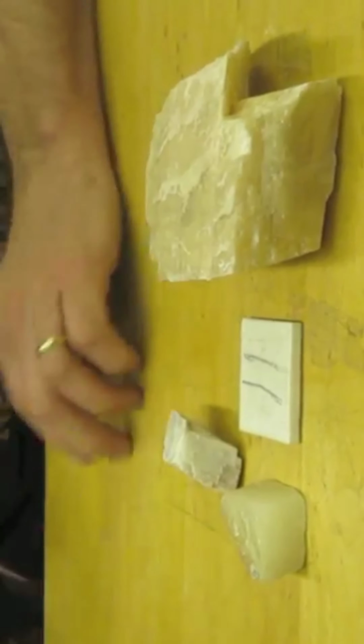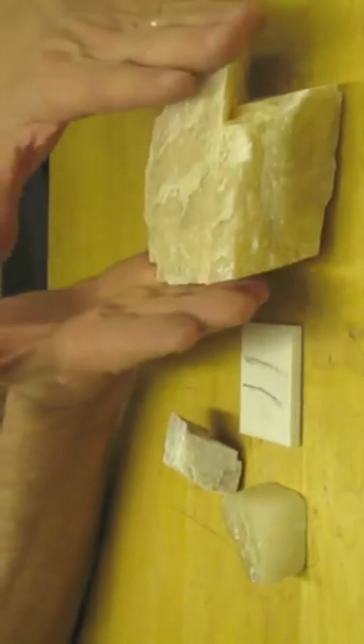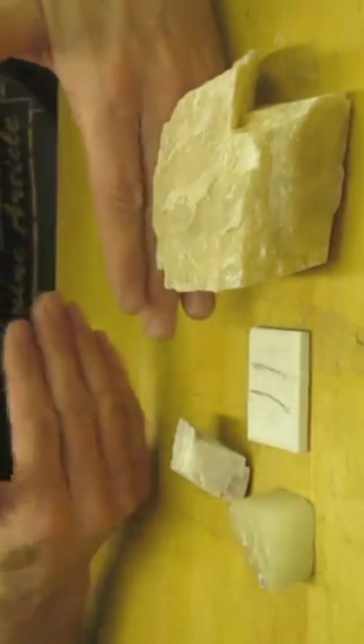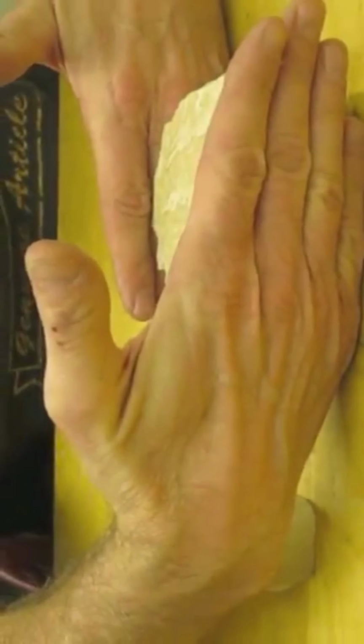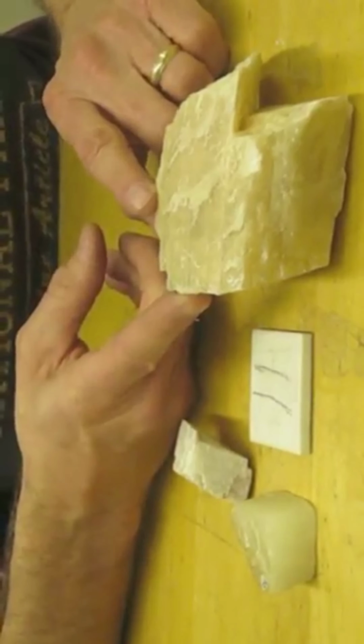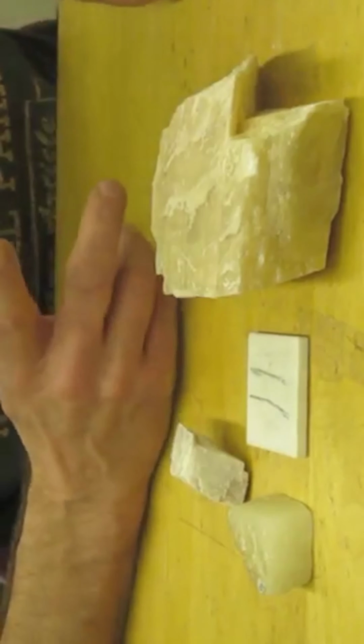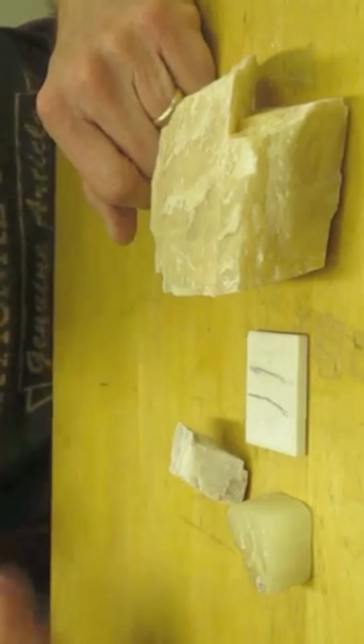They have 3 directions of cleavage: the tabletop and my top hand, then one coming this way, then one behind and one towards the camera. So 3 cleavages, but if you notice, they're not at a right angle. So that's a really good characteristic. It's rhombohedral cleavage, very distinctive for calcite.